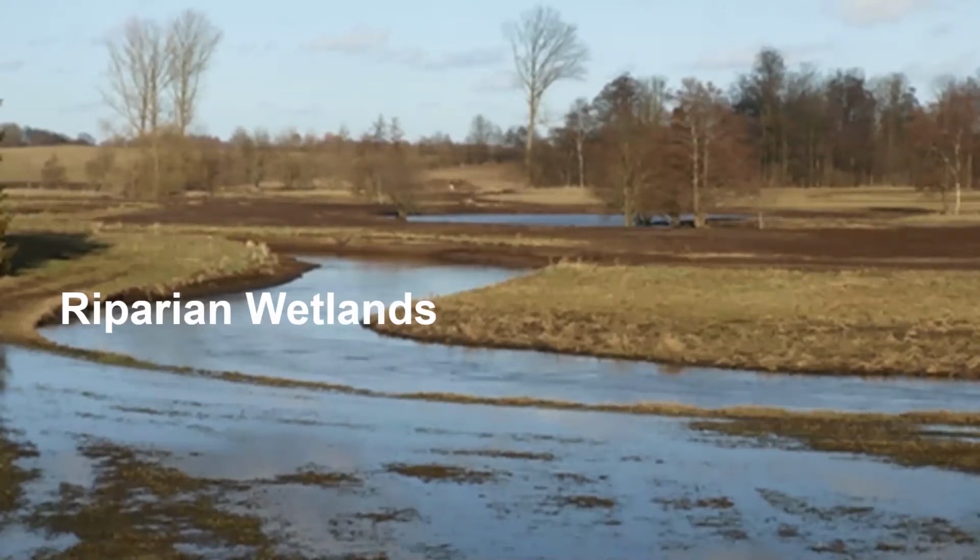So I'd like to use two quite different examples to talk about modeling of riparian wetlands, and the first one is local, so let's go straight there.